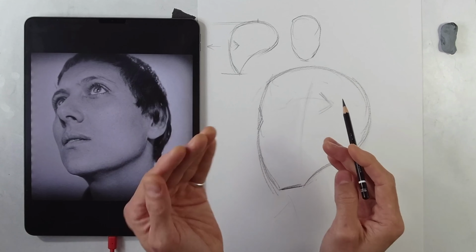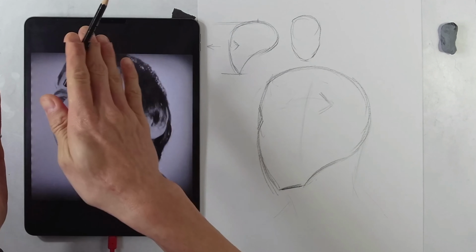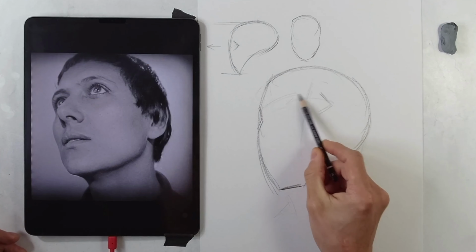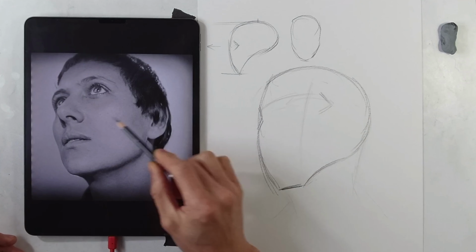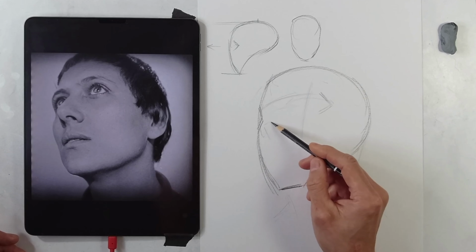This one's a bit tapered because we're kind of looking down at the side of the face as it goes like that. We've got the brow ridge rolling over. We'd probably put in the bottom plane of the nose.